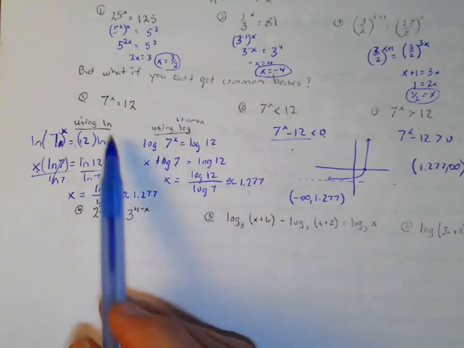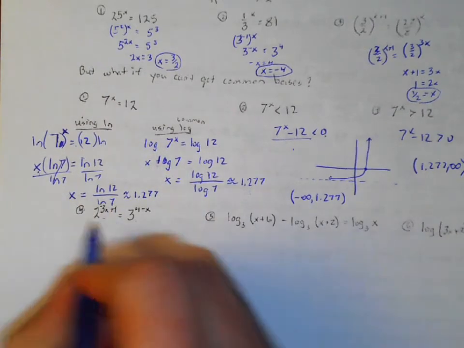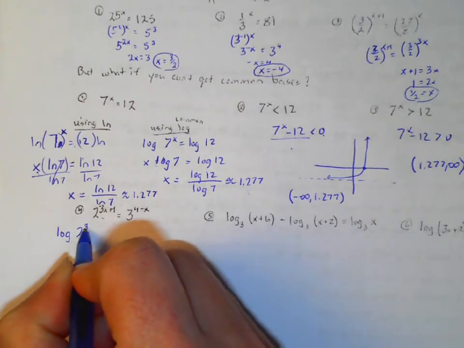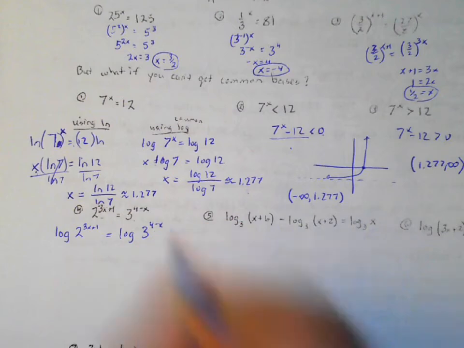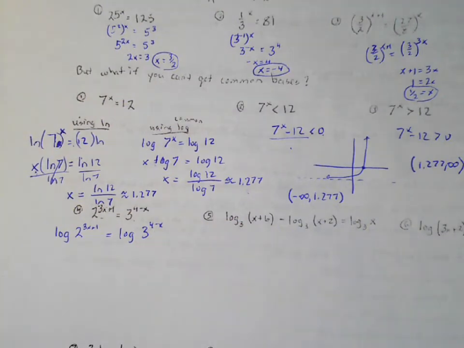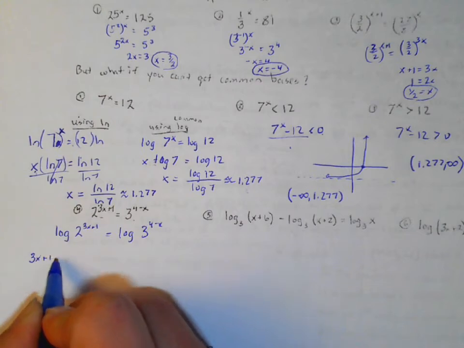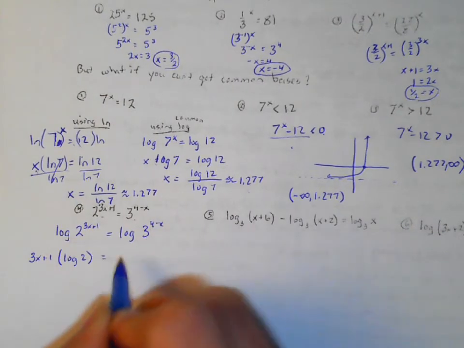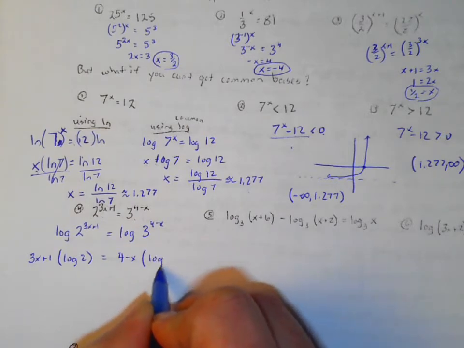Okay, next problem here. We got two exponents here. You can use either one. I'm just going to use log. Okay, so I'm going to say the log of 2 to the 3x plus 1 is equal to log of 3 to the 4 minus x. Okay. Using the power rule, I'm going to take this exponent and put it out front. So this is 3x plus 1 times log of 2. And this out front, power rule again, 4 minus x times log of 3.